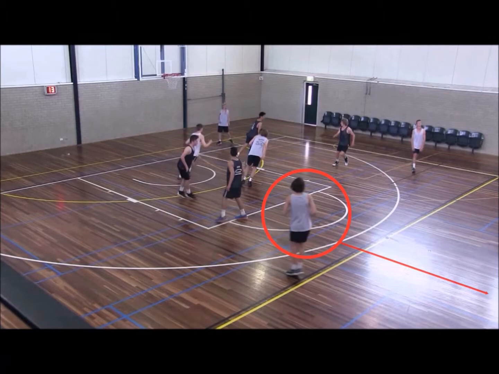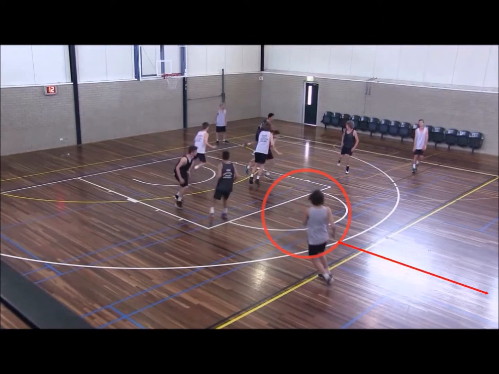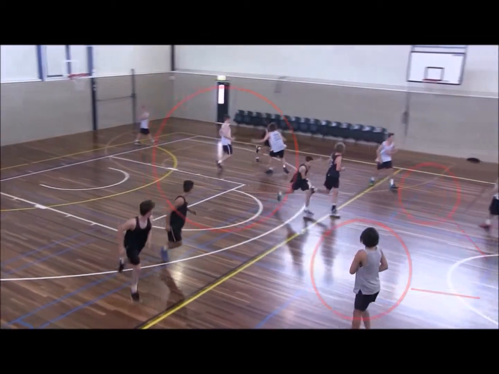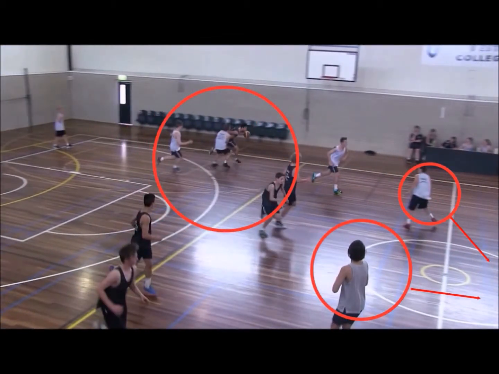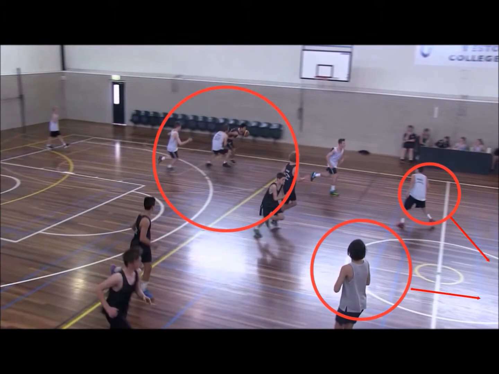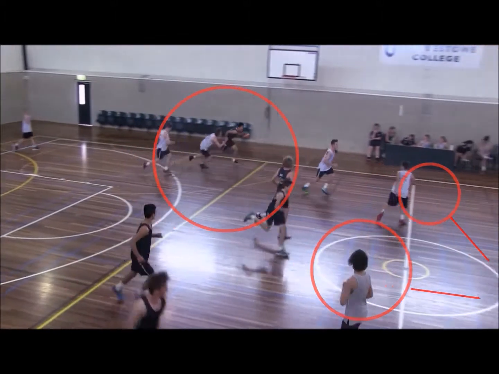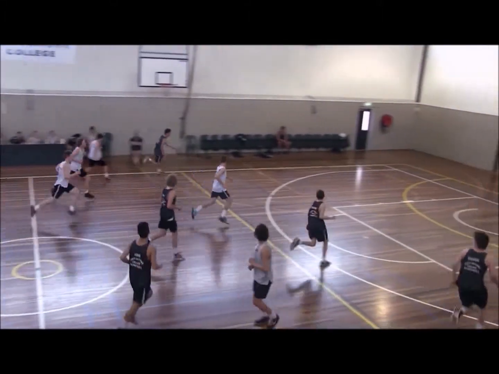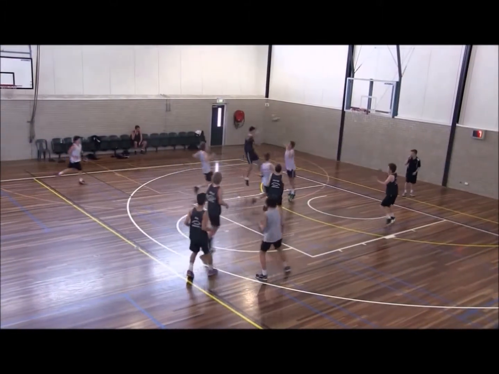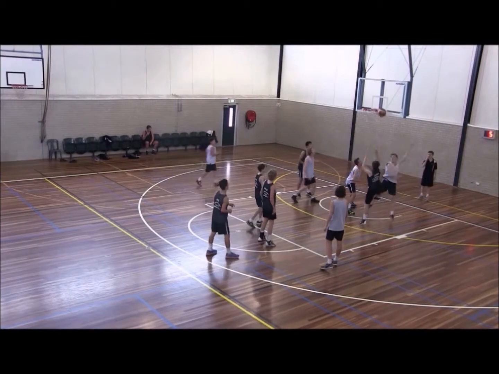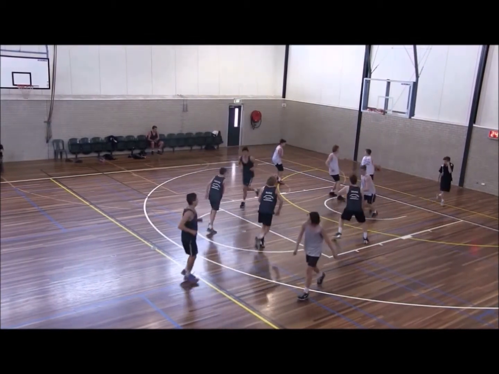So a turnover by the white team. This guy furthest from the ball should have seen that unfolding and started heading back straight away. You can see there's 3 guys up around the ball, so there's 1 player back. And now that player who was back comes up to the foul line, so now we've got 5 whites in the frame, no one back protecting the basket, and that could create an easy scoring opportunity for the blue team. Again, high percentage shot as a result.